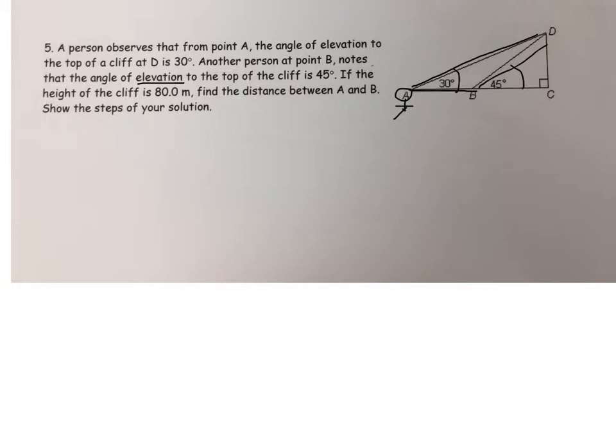So which part of the triangle would be labeled as 80? The height. Isn't that DC? DC, this is 80, okay? Because it's going from the bottom, so the ground, to the top. This is the cliff. It's 80 meters high. All they're asking is to find the distance between A and B.